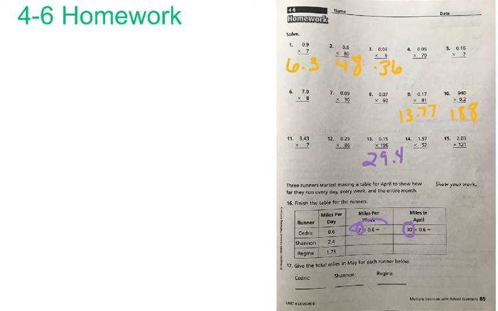So now you have a couple of problems that you're going to have to figure out, and you're going to have to write the equations. And I'm going to work with you on writing the equations. If I needed to figure out how many miles Shannon ran per week, I would multiply 7 times 2.4. And if I wanted to know how many miles Shannon ran in the month of April, I need to multiply 30, because April has 30 days, times 2.4.